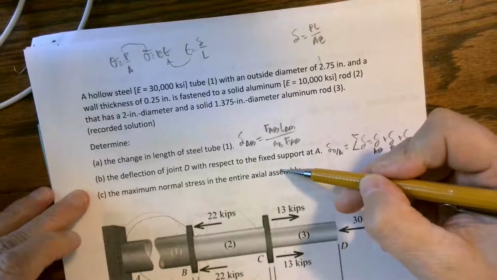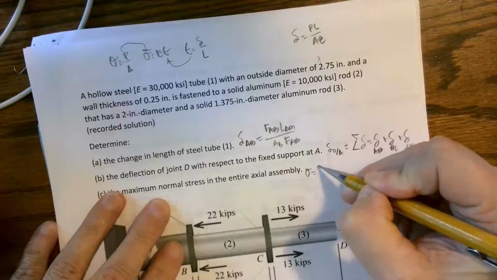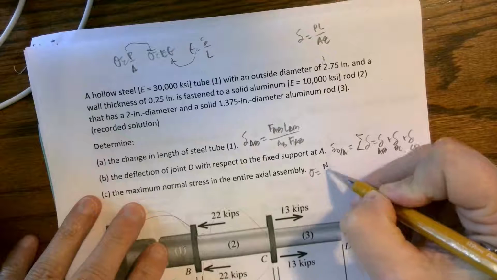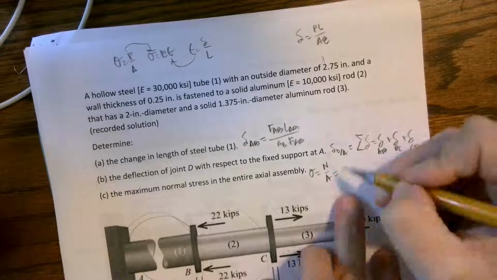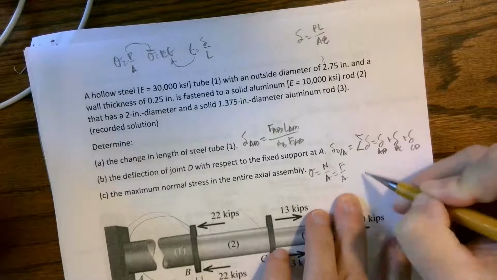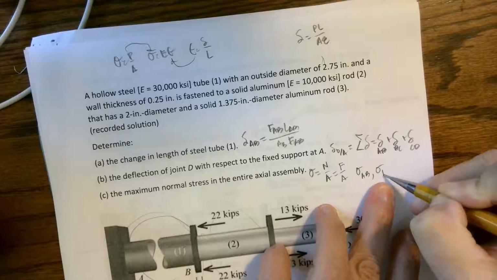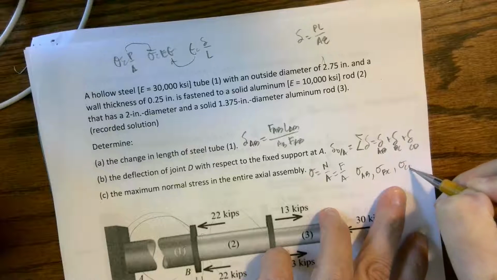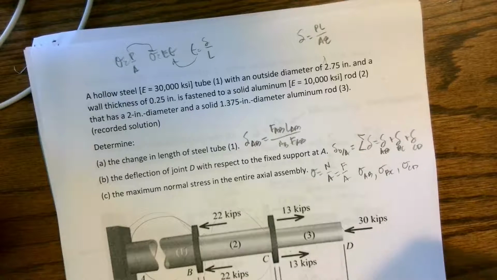And then we want to find the maximum normal stress. Well, normal stress is normal force over A, and that normal force, because we're looking at axial, is going to be F over A. So I need to find the normal stress from A to B, the normal stress from B to C, and the normal stress from C to D so that I can compare which one has the greater stress.